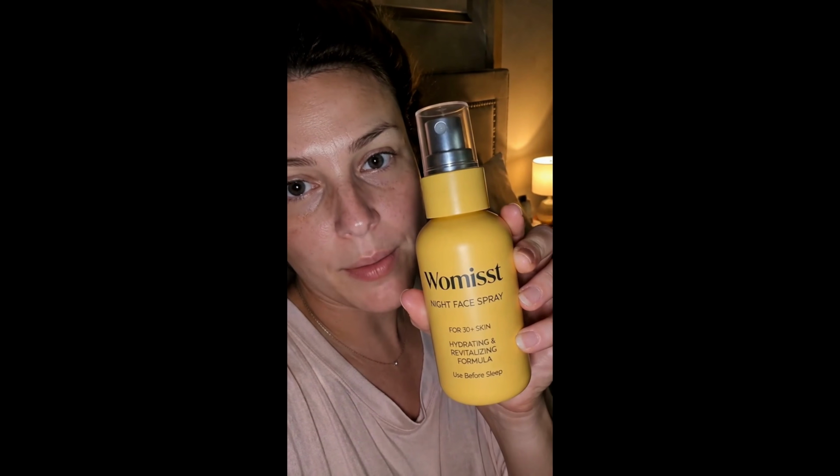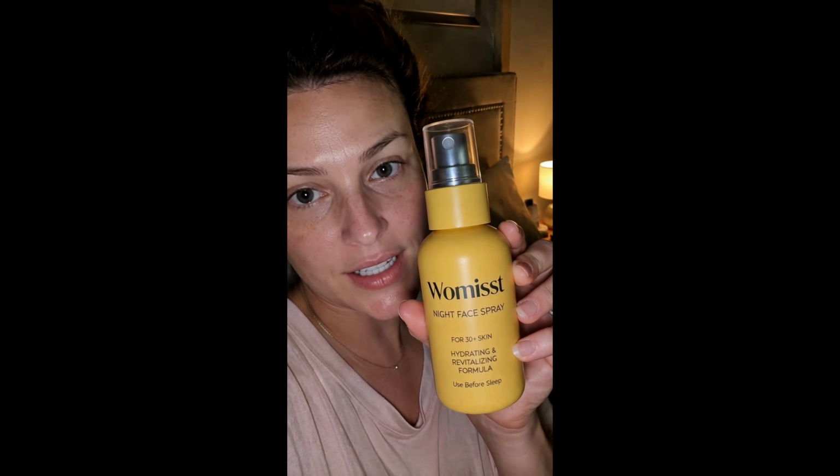Okay, quick bedtime thing. I've been using this Wamazit Miss Face Spray. My skin just feels way more hydrated, especially my neck.